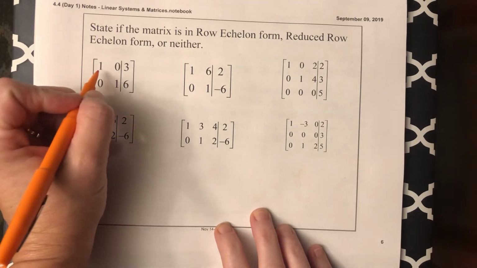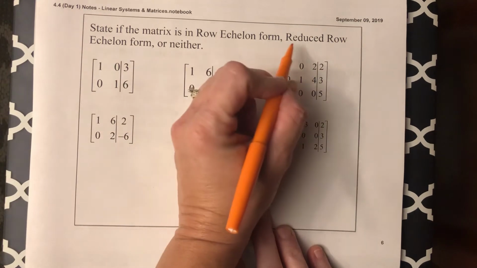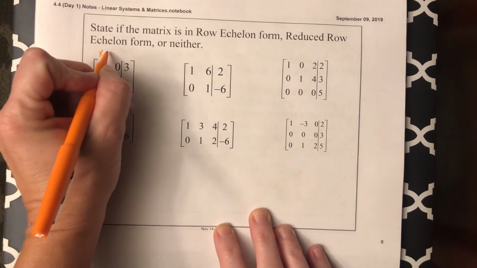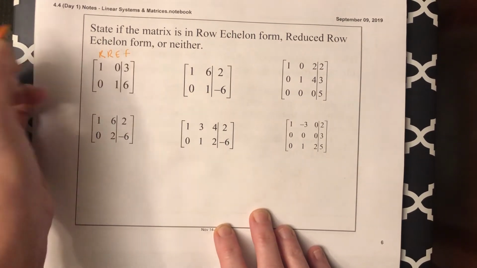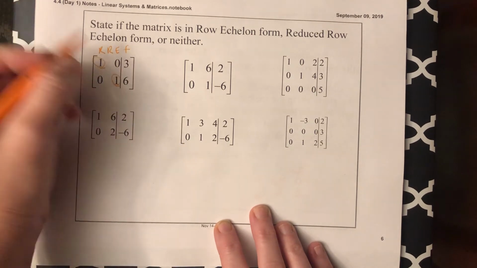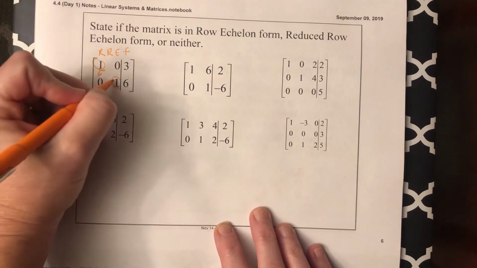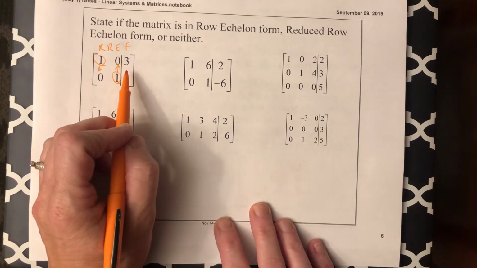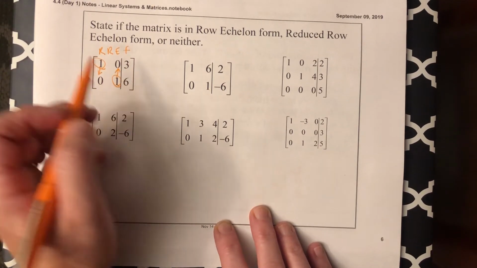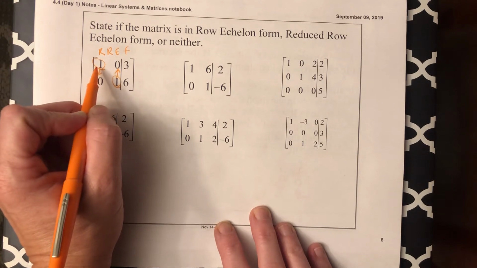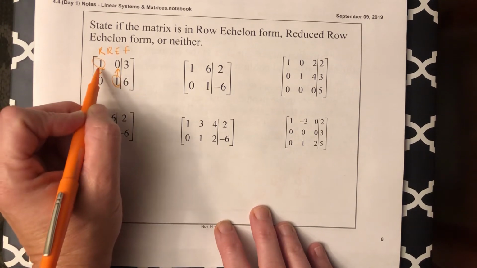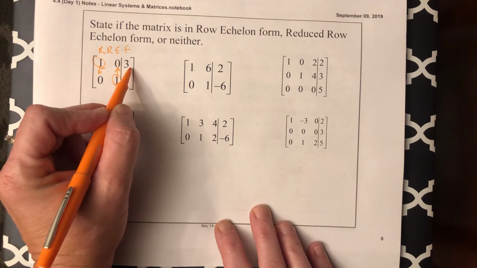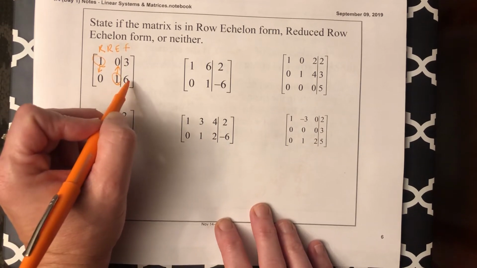Okay, so this one is reduced row echelon form. So I'm going to say RREF, because notice the diagonals, and not only do I have a 0 below, but I have a 0 above, and then my answer. As we carry on with this, this will be like our final answer, and we would read this as x equals 3, y equals 6.